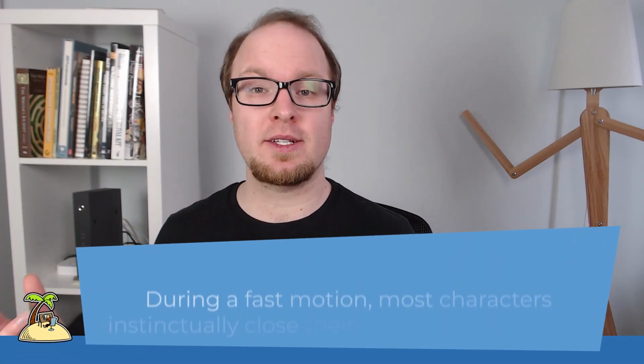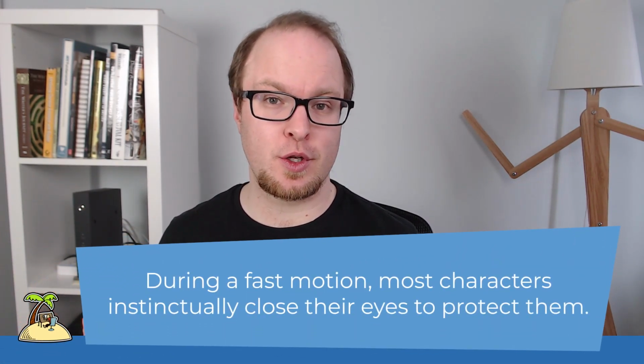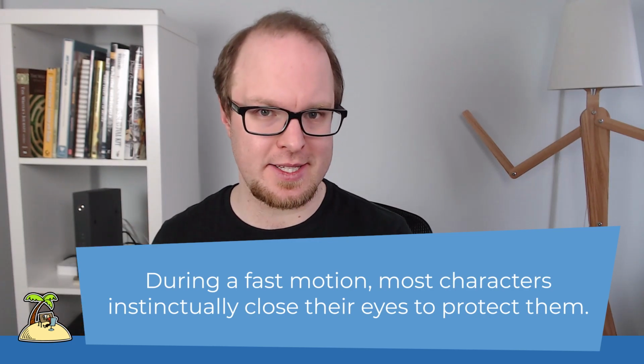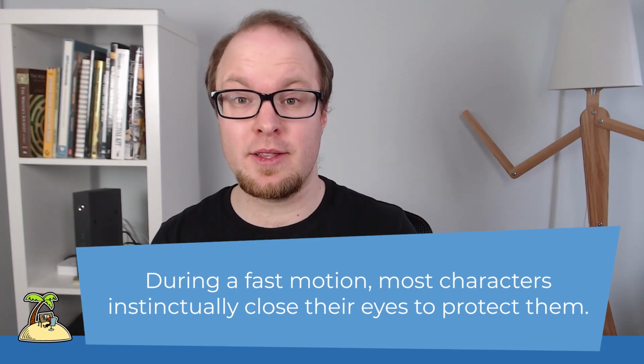One important thing to keep in mind with regards to eyes is that during fast motions, most creatures close their eyes out of reflex. So oftentimes during the breakdown, the eyes are closed. This is something you can sprinkle into almost any breakdown that is in the middle of fast motion, and it will make your creature feel more alive and natural. In this case, the eyes were already closed, but I just wanted to mention it because that is something that happens a lot in fast motions.